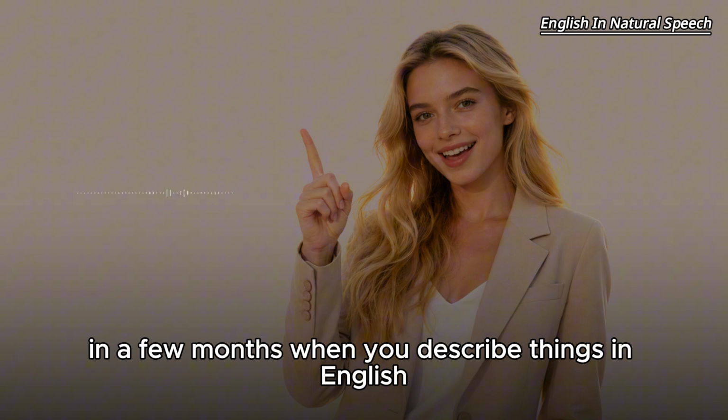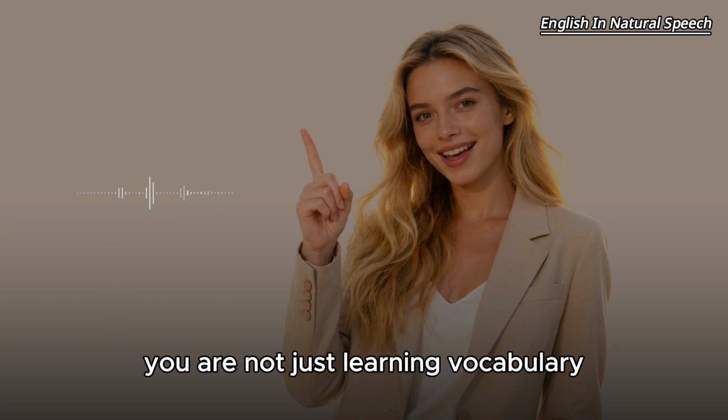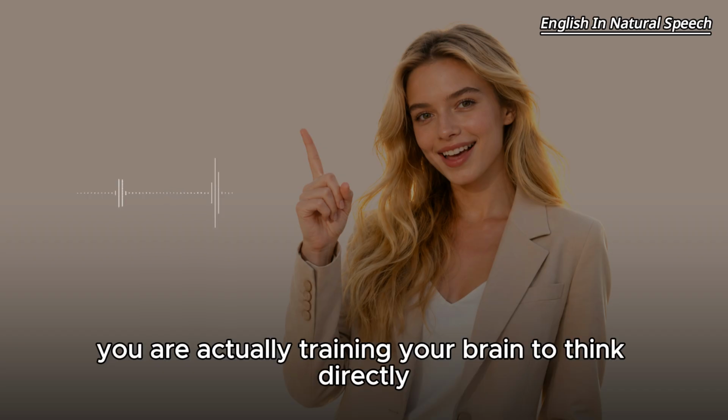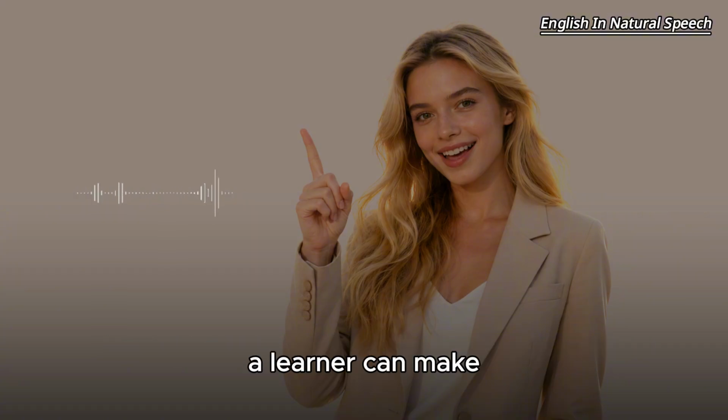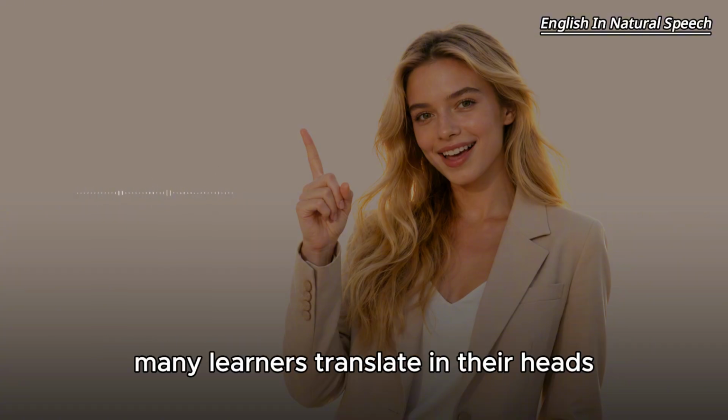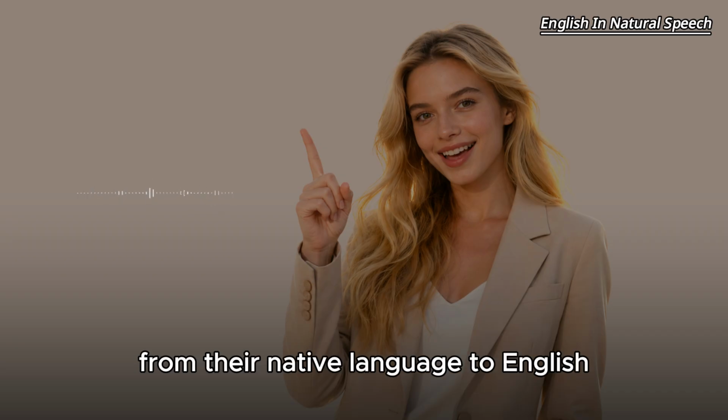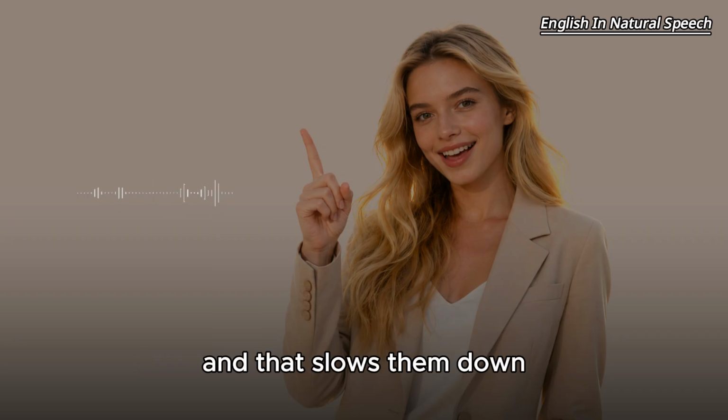When you describe things in English, you are not just learning vocabulary, you are actually training your brain to think directly in English. This is one of the most powerful changes a learner can make. Many learners translate in their heads from their native language to English, and that slows them down.